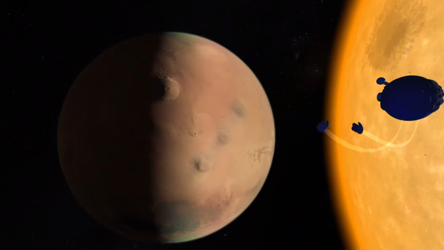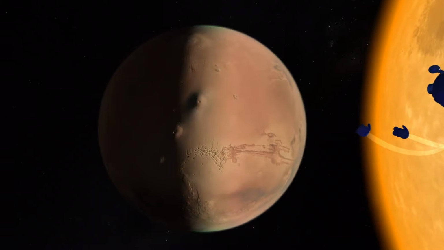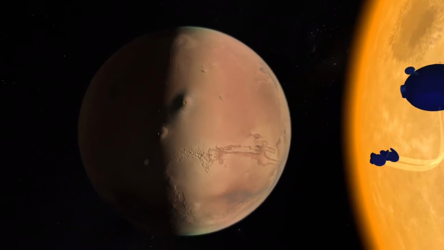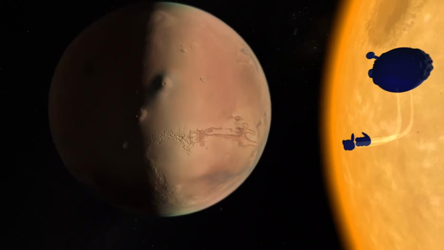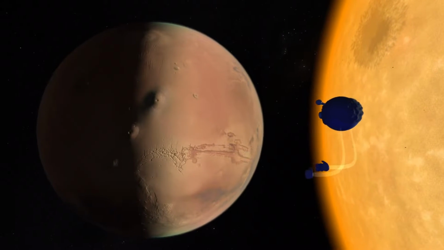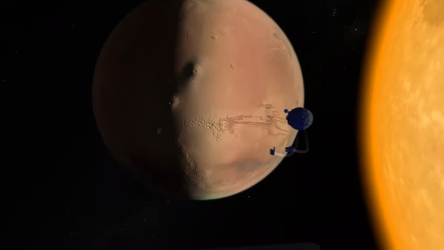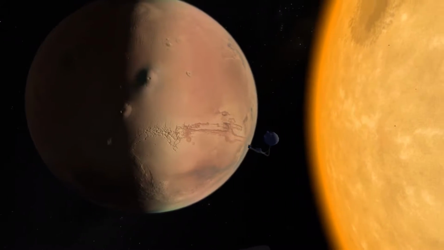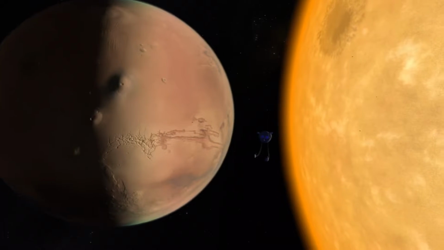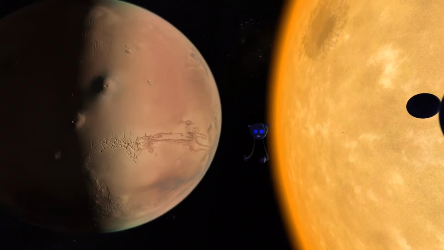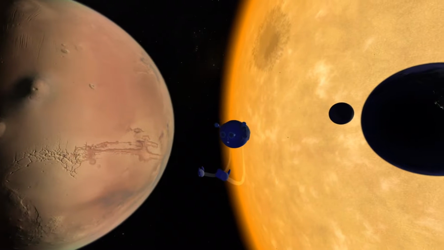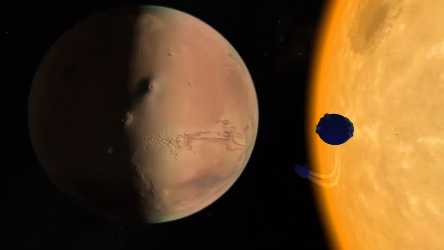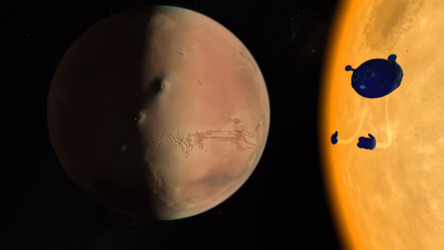The Tharsis Bulge is very heavy, and over time has caused lots of cracks to appear in the surface. Valles Marineris is the most obvious example of this. It is a system of cracks and chasms that happens to point toward the Tharsis Bulge. It is thought that as the Tharsis region thickened, Valles Marineris opened up as a crack and then grew very wide over time due to various types of erosion.